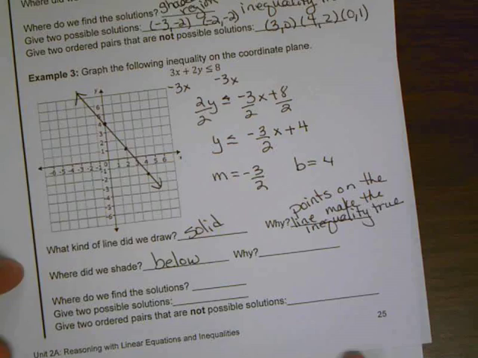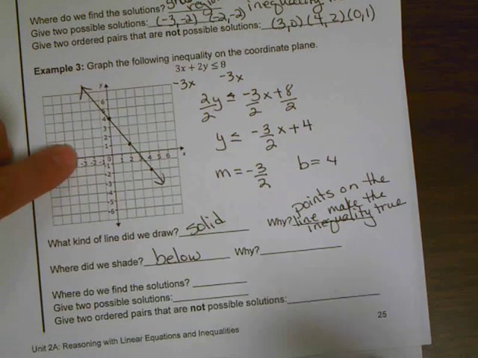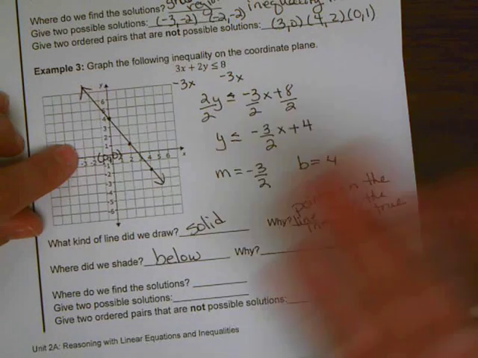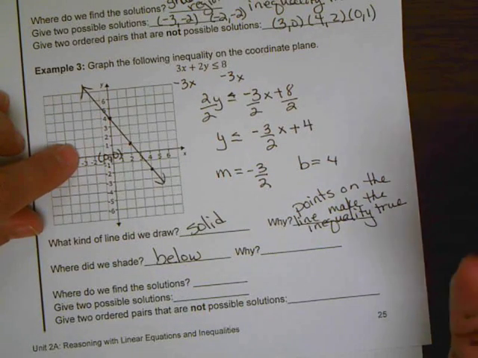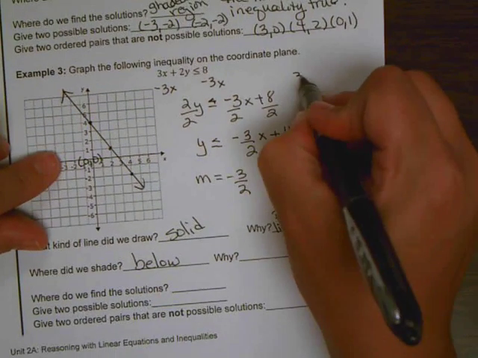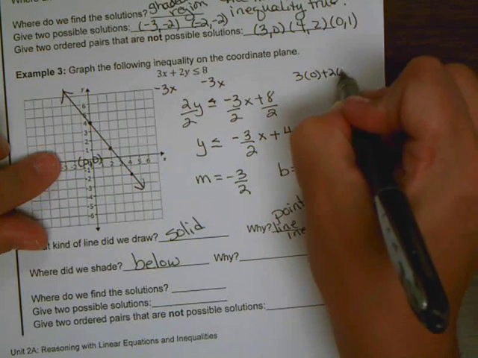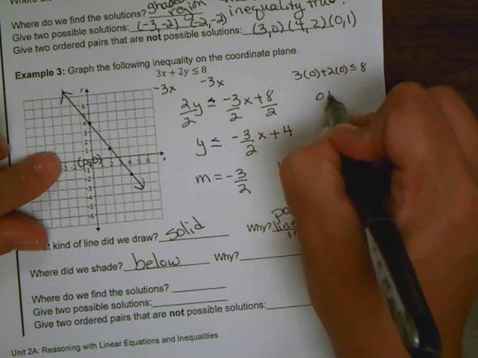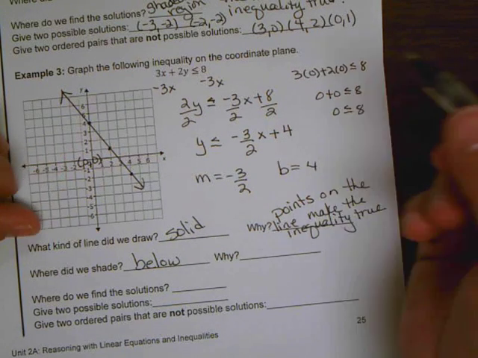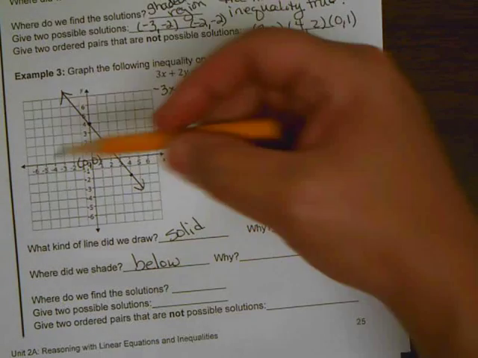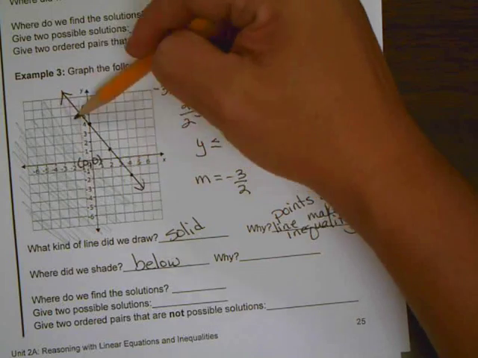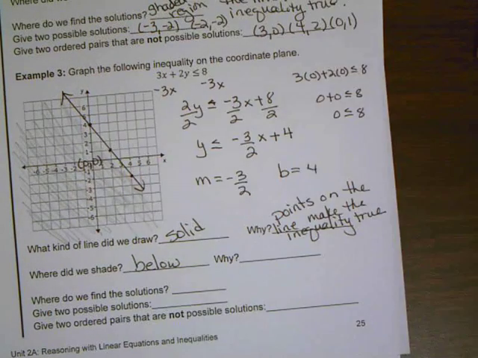Where do we shade? We shade below. Now, when it's not in slope-intercept form, it's important that you use a test point, because there are times that the inequality symbol will reverse. Now, if you remember to reverse it, if you put it in slope-intercept form, it would be okay. I'm going to test a point. If I put 0 in for x and 0 in for y, I get 0 plus 0 is less than 8. Well, 0 is less than or equal to 8. So that is a true statement. So I shade below the line.